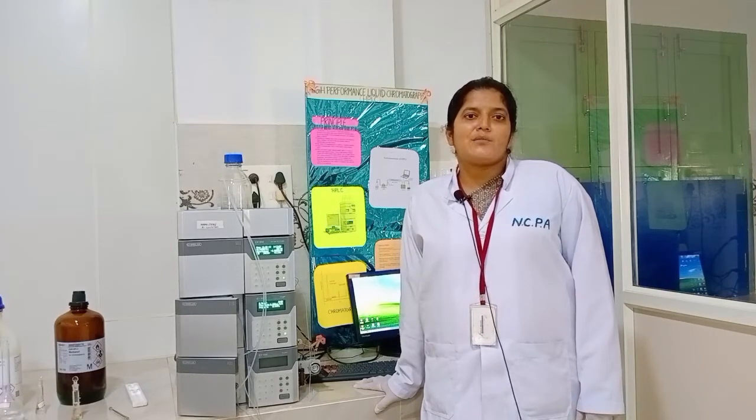HPLC is high performance liquid chromatography, or high pressure liquid chromatography. Here we use high pressure in order to resolve the components. Coming to the objectives of the HPLC, it is used to analyze the mixture of the components, to perform the stability studies, and to analyze the components present in the urine or the blood samples of the drugs of abuse.